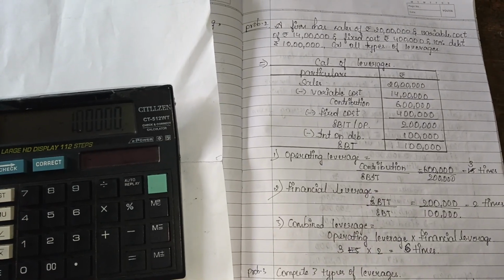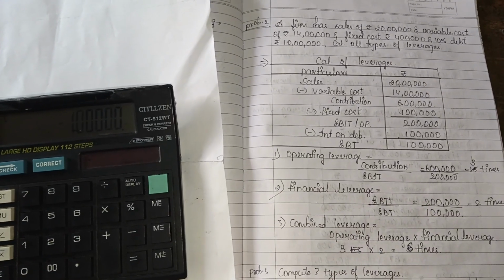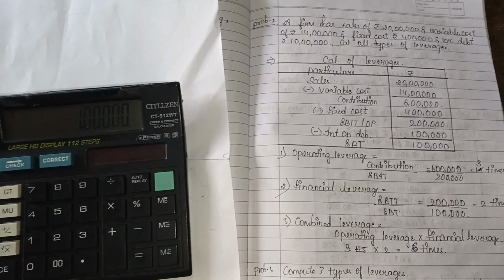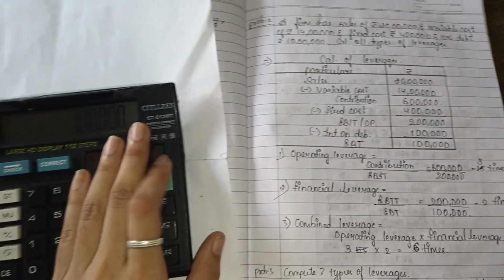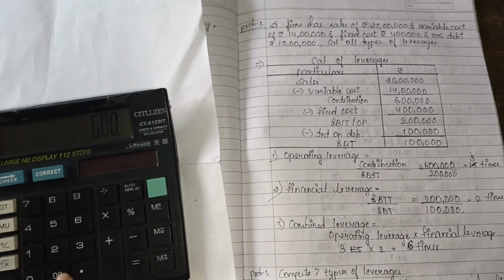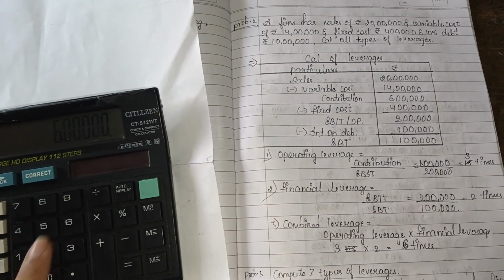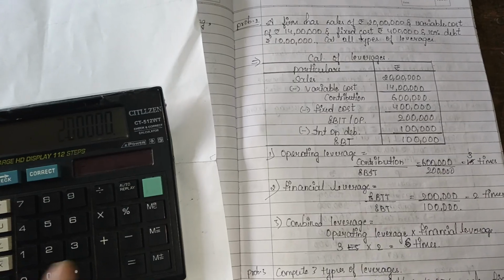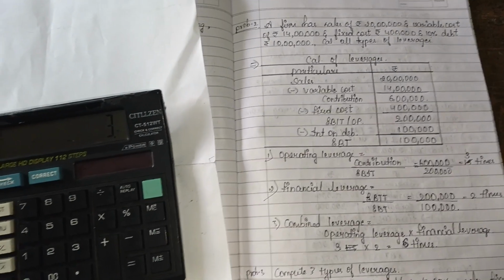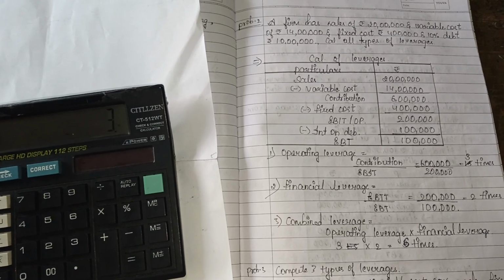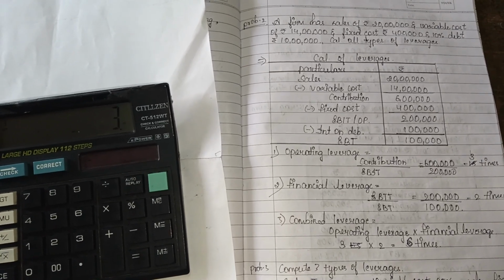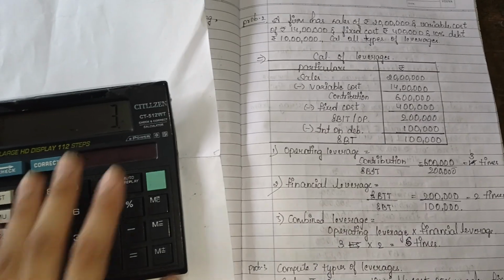Operating leverage is equals to contribution divided by EBIT. Contribution you have got 6 lakh. EBIT is 2 lakh. 6 lakh divided by 2 lakh. You will get 3 times. This is operating leverage. Next, financial leverage is equals to EBIT divided by EBT.